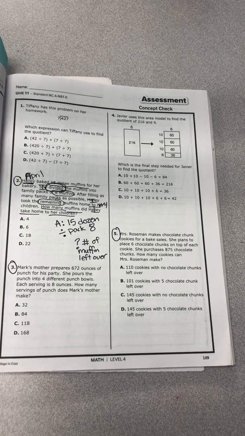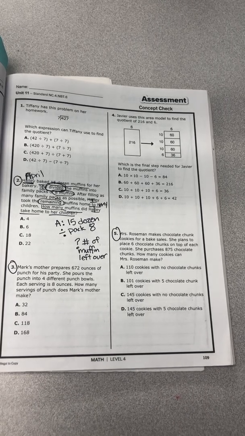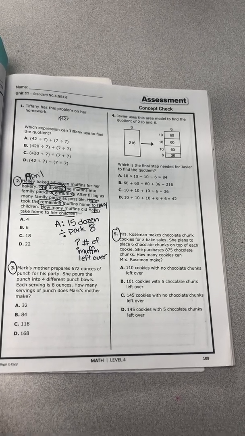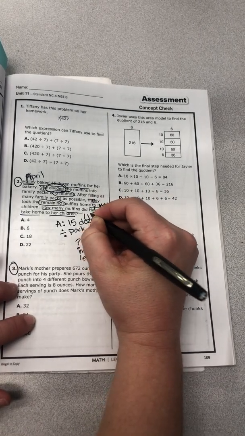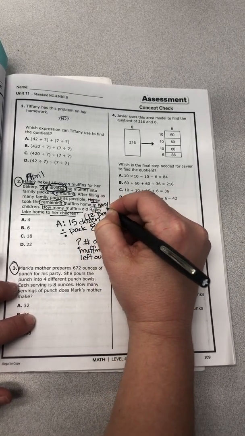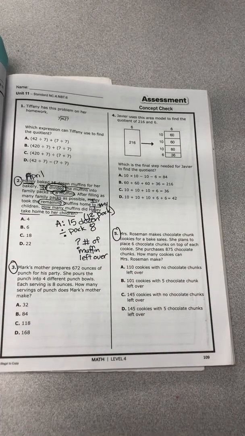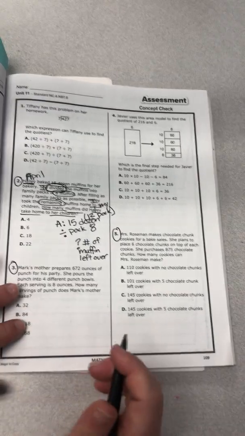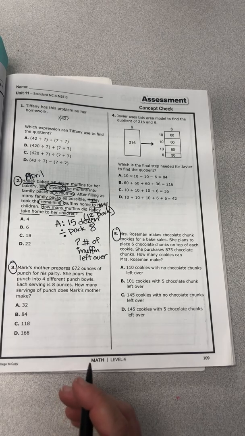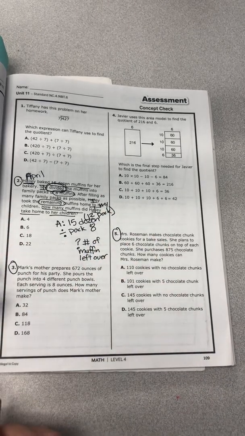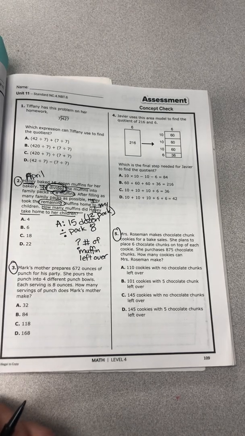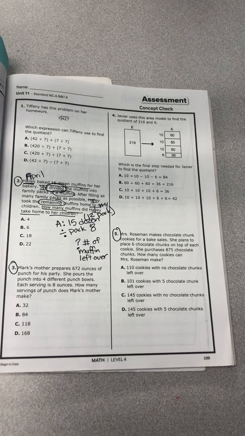All right, so how do we figure out, did I make 15 muffins? No, I made 15 dozen. Well, how many is a dozen? 12. I got donuts on the brain because I had one for breakfast. So we need to figure out how many I made total. So how am I going to figure that out? I do not add. I mean, I guess you could add, but we need to multiply. What am I multiplying to figure out the total amount of muffins I made?